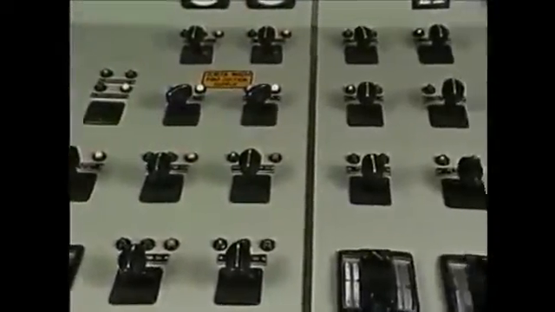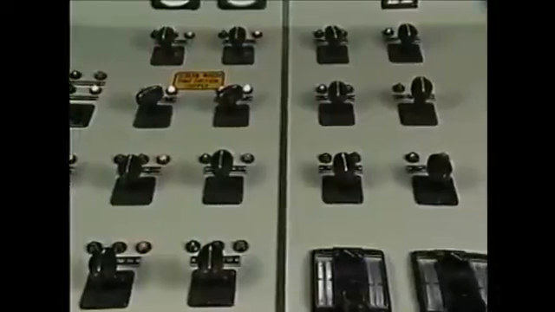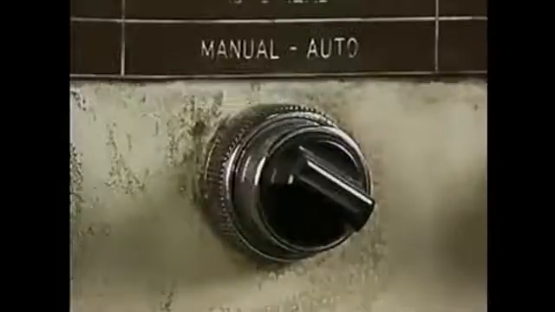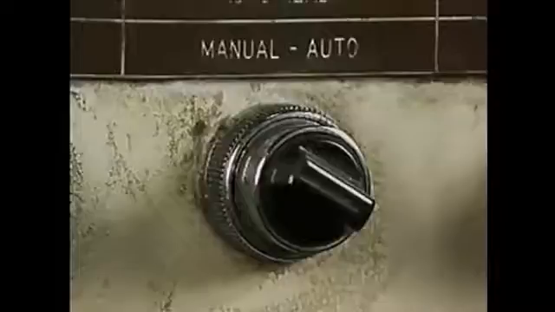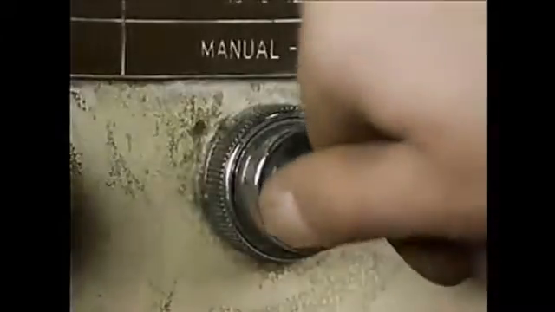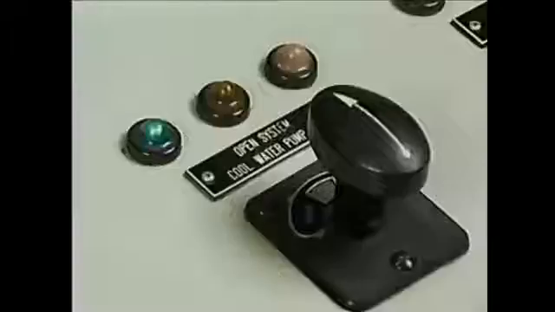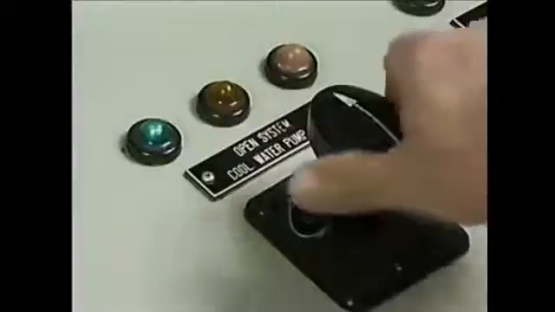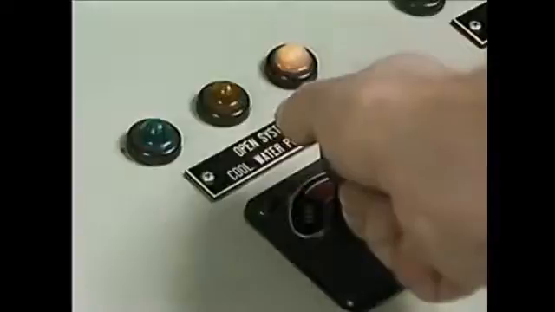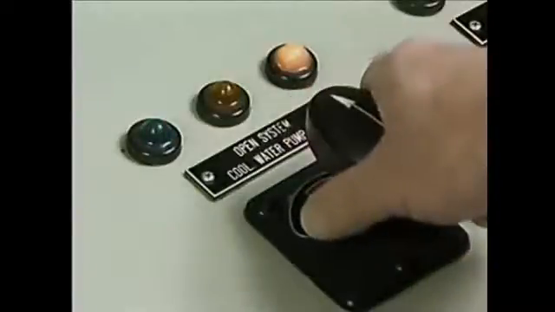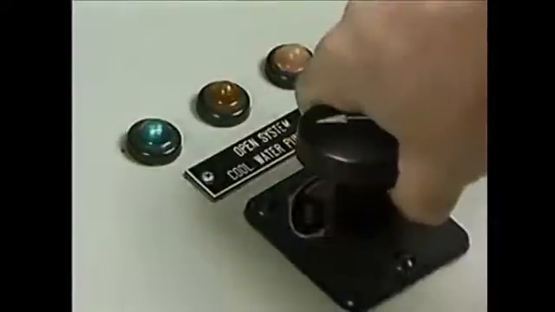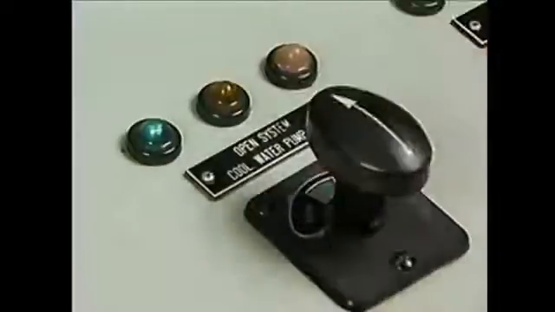Rotary switches are rotated to start, stop, or position equipment. As with push-button switches, rotary switches can vary. With some rotary switches, the switch stays in the position that it's turned to. With others, the switch returns to a certain position after it's turned. For example, the normal position for this switch is in the center. Regardless of how the switch is turned, it always returns to the center when it's released.